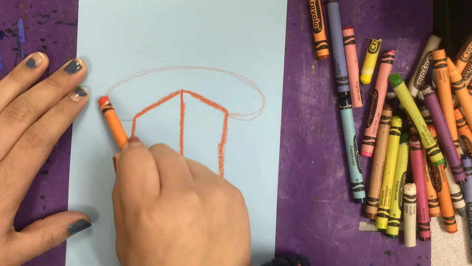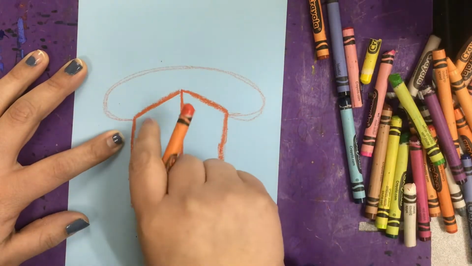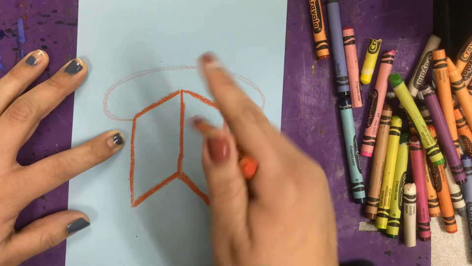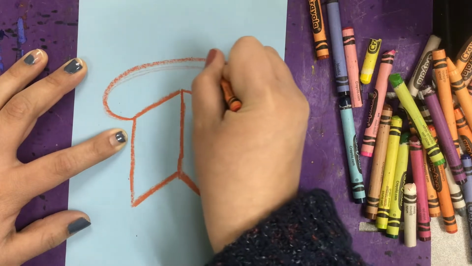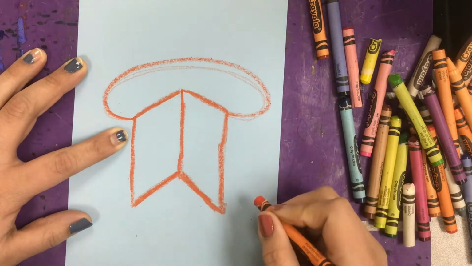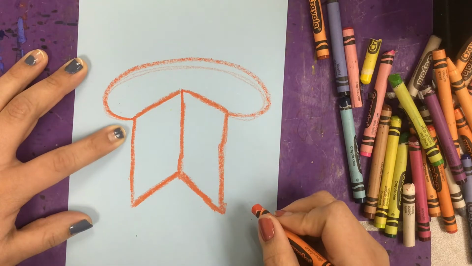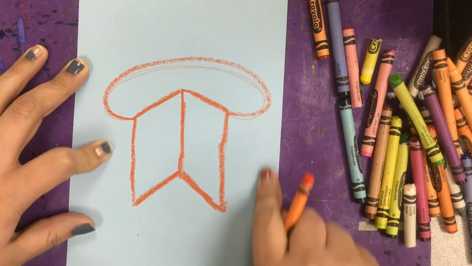There we go. I draw lightly first. Okay, that's how I want my oval. I want to connect it from this edge to this edge. Now we're creating our little cylinder. There we go. Very beautiful.